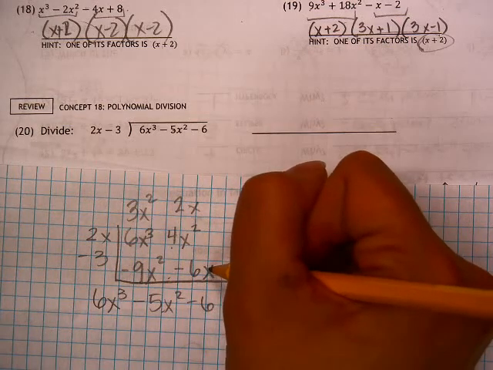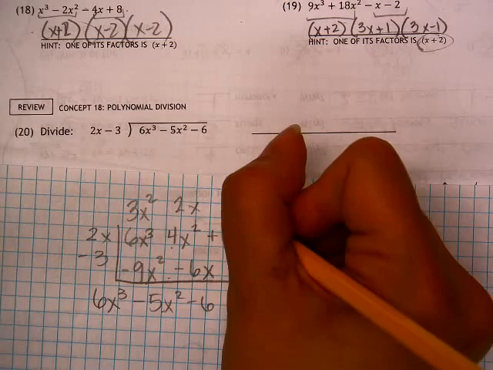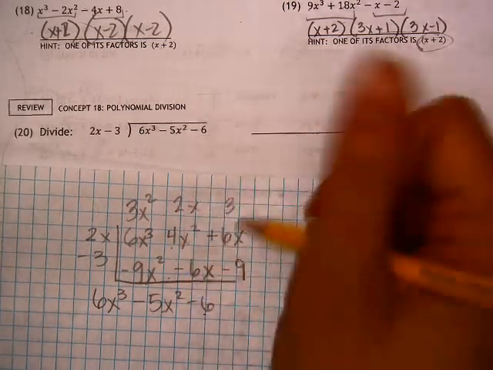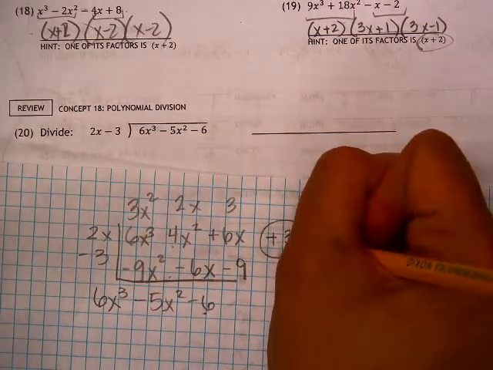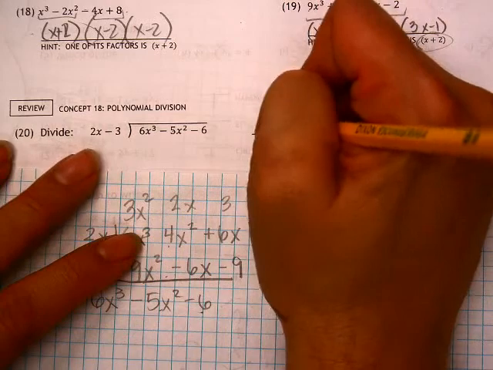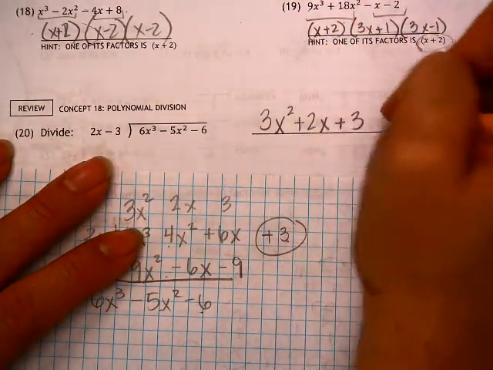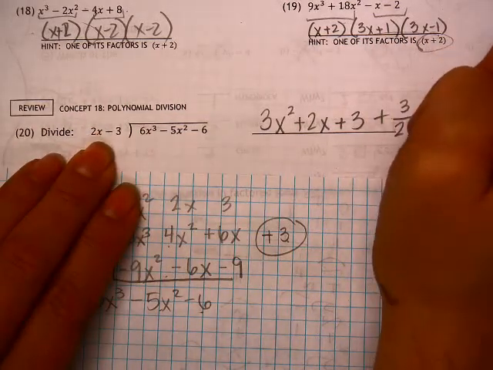I don't want any x's, so I need to get rid of all of those. And a 3 would make that happen, which would make that a negative 9. Well, I only wanted negative 6, not negative 9, so I need to add 3 more back. That, my friends, is your remainder. So we have this here plus 3 over whatever it was that you divided by, which is our 2x minus 3.